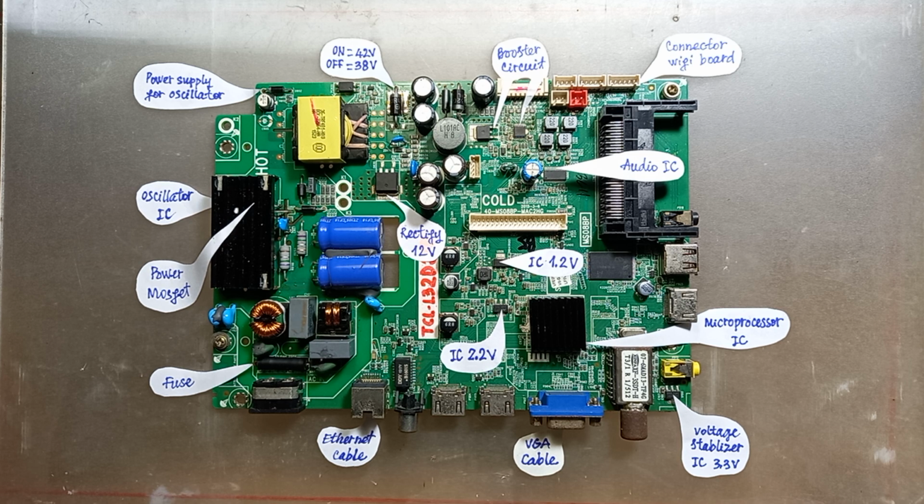Hello, in this video I want to analyze the schematic diagram of the power supply board of LED TV TCL 32-inch. Now you can see the AC voltage will enter here. It will flow through the fuse, the two-line filter, and rectified by the 4 diodes and filtered by the 2 capacitors.